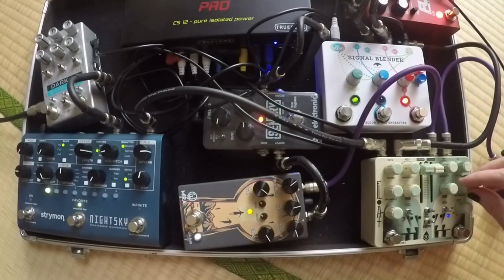I wonder what happens when you turn the resonance up. Yeah. That's interesting as a way of comparing. Let's try the triangle again.